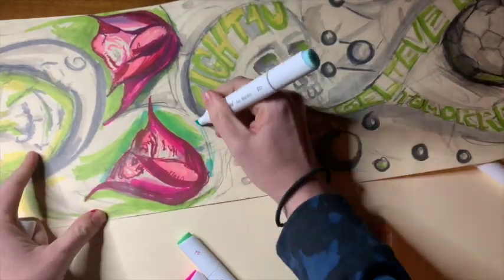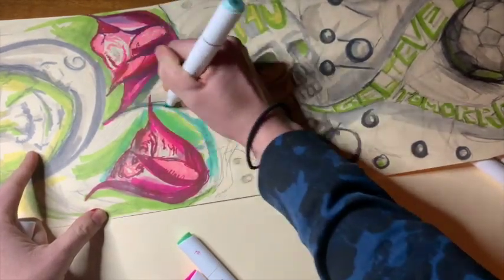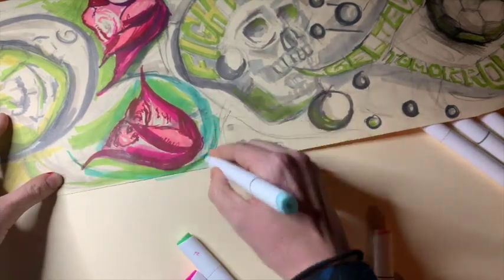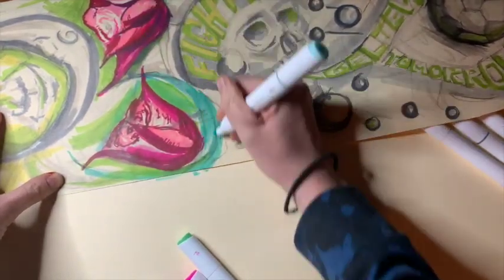Now I'm layering in a darker green. And I really recommend putting different colors on top of each other. That's what you're supposed to do with this. That's kind of like a mixing.